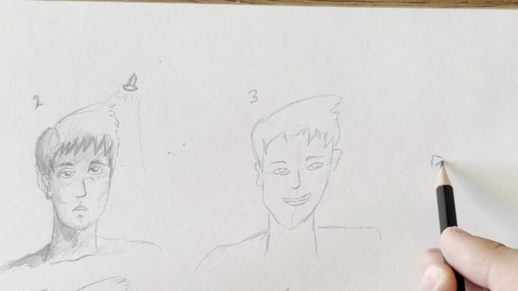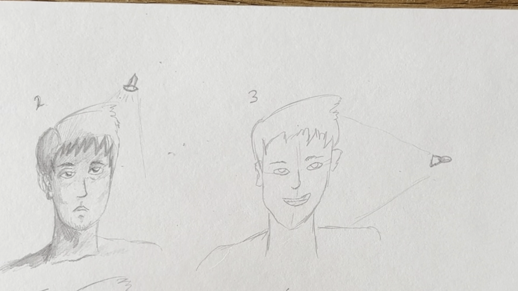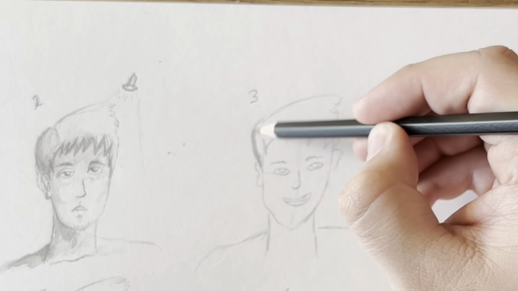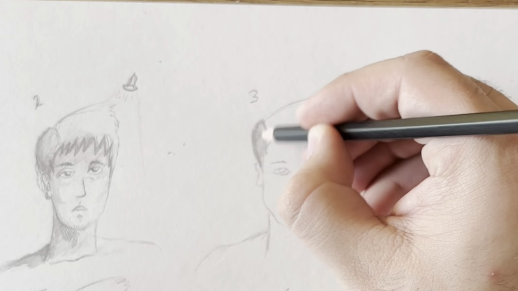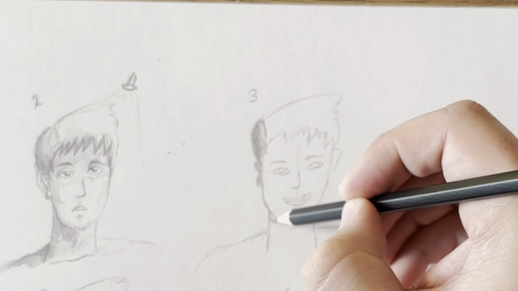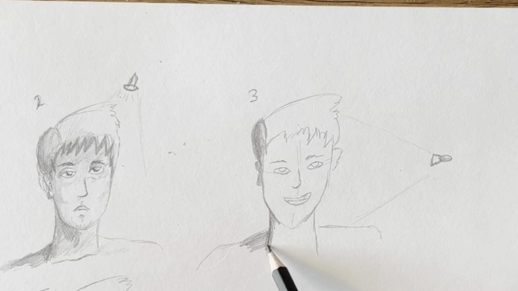So with this third one, it's going to be the exact same concept, but the light will be more extreme to the right. So if you just watch how I'm doing it and follow through.